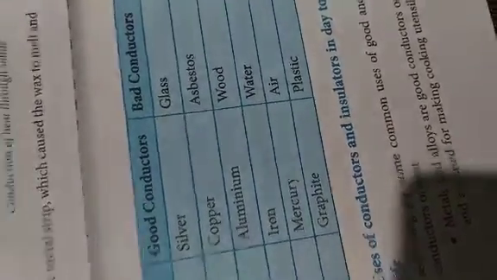Uses of conductors and insulators in day-to-day life. Metals and alloys are good conductors of heat and are used for making cooking utensils. And the bad conductors of heat are used for making handles of cooking utensils.